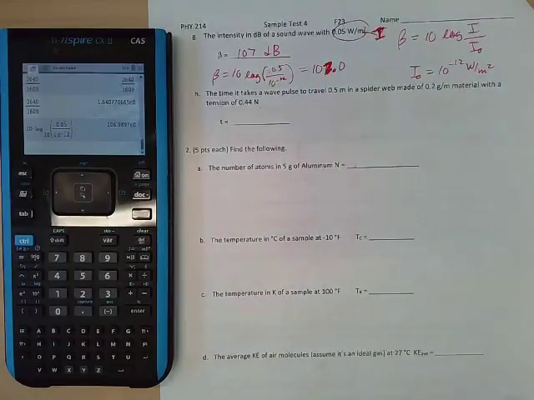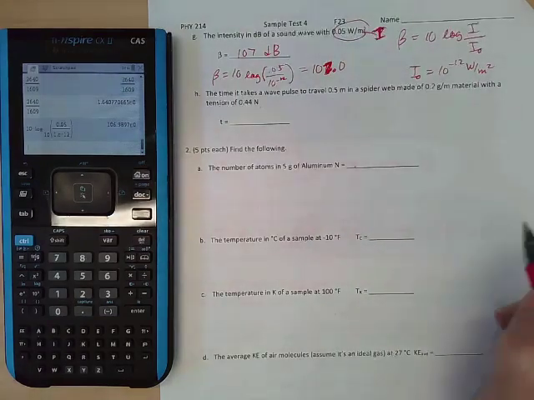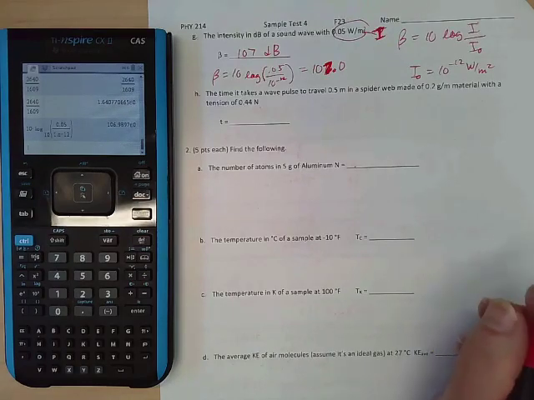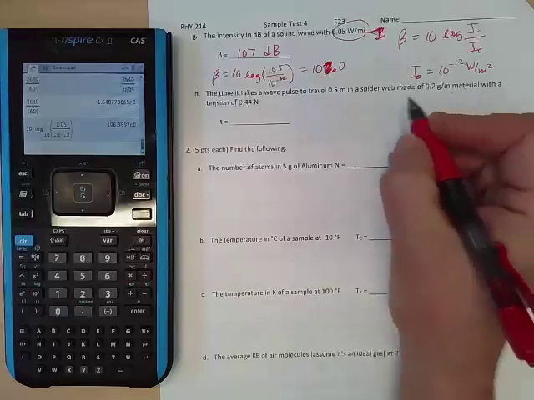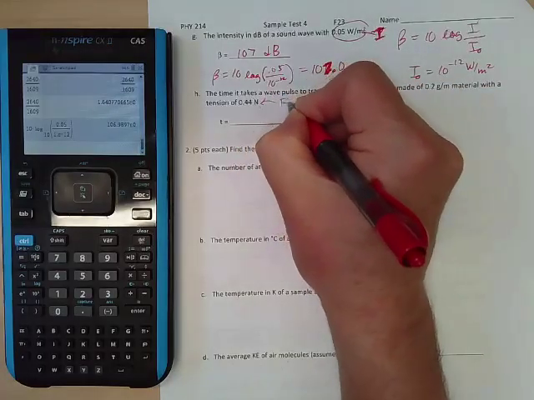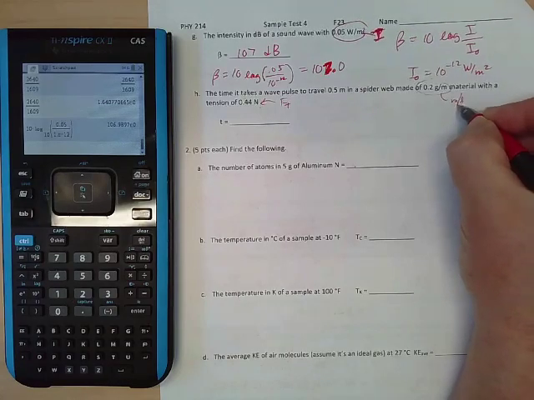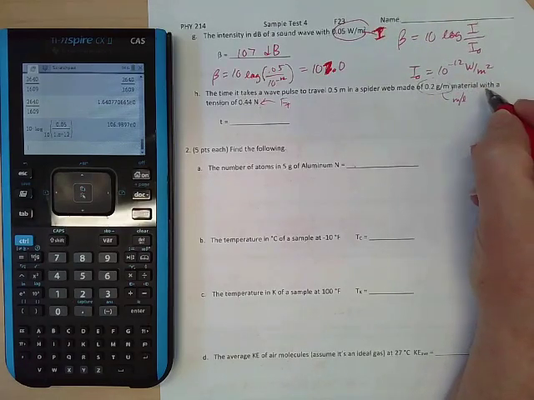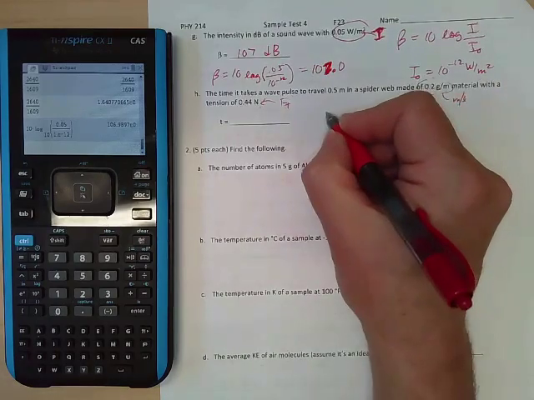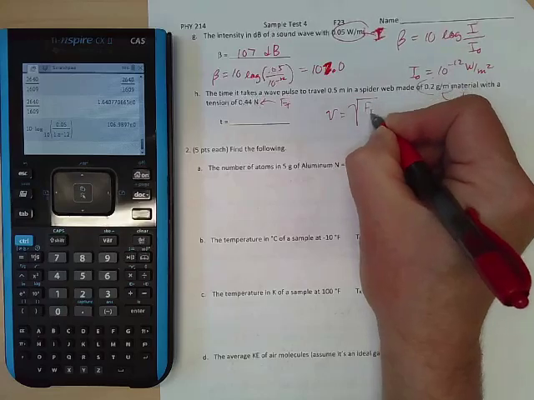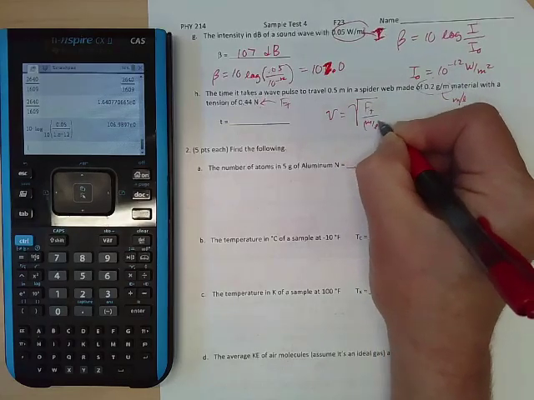All right, part H. The time it takes a wave pulse to travel 0.5 meters in a spider web made of 0.2 gram per meter material. So this is one of those tensions in gram per meter kind of things with the tension of this. Okay, so this is FT. This is M over L in grams instead of kilograms. So we're going to use the formula velocity equals square root of force of tension over mass per unit length, right?